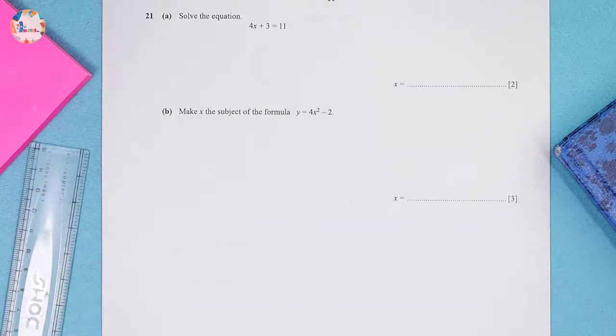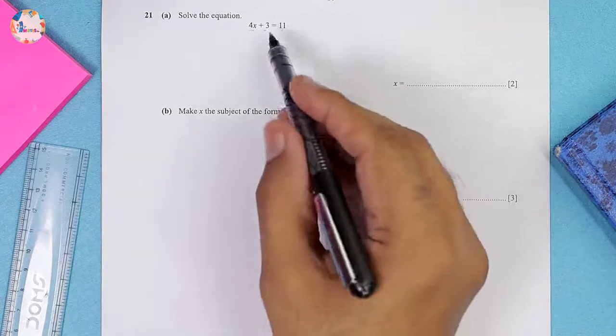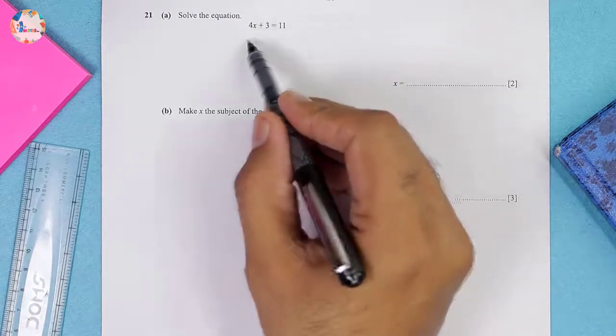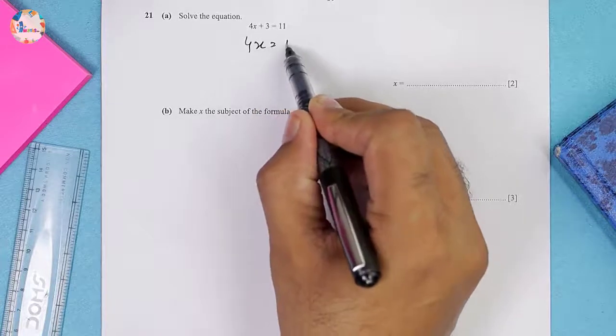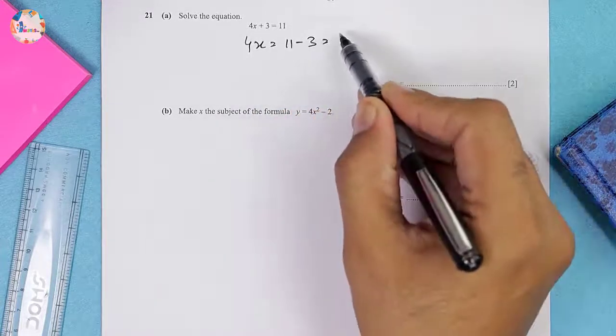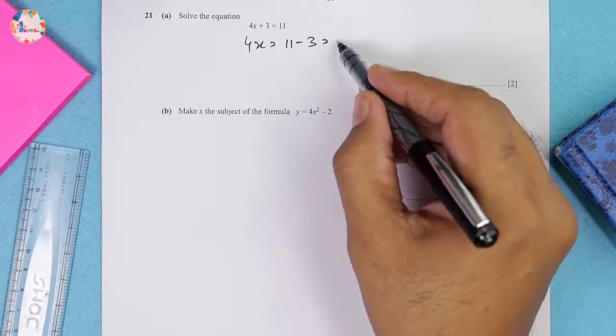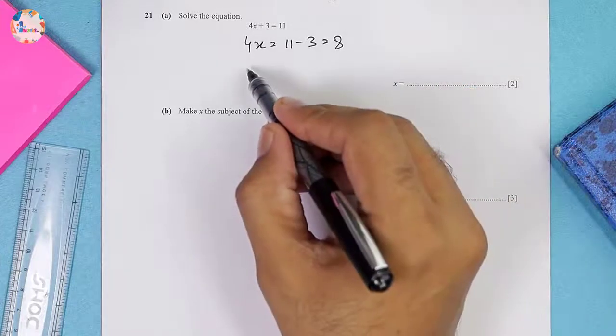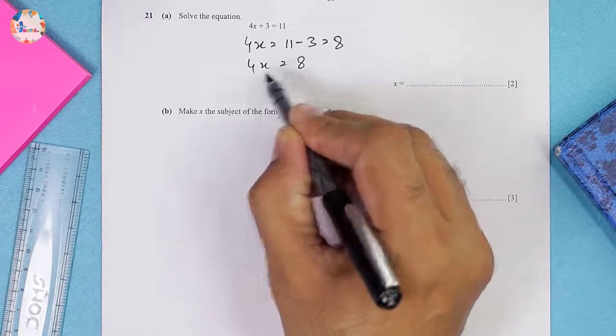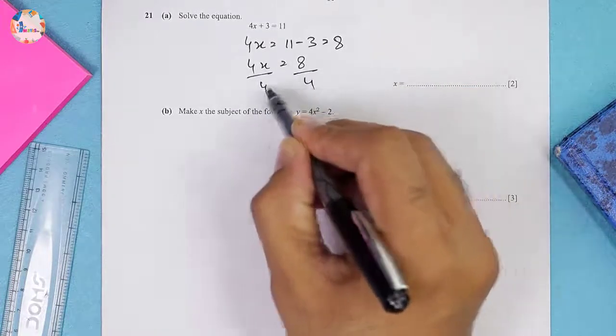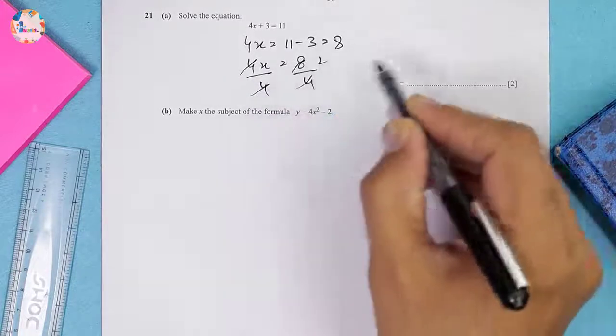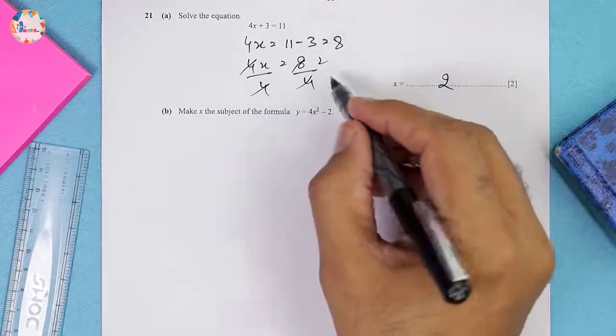Now question number 21. Solve the equation 4x plus 3 is equal to 11. 3 we can shift to the other side, so 4x is equal to 11 minus 3, which is equal to 8. And 4x is equal to 8. We can divide both sides by 4. This will be cancelled, this will be 2. So x is equal to 2 will be our answer.